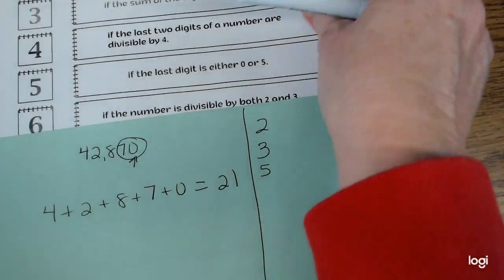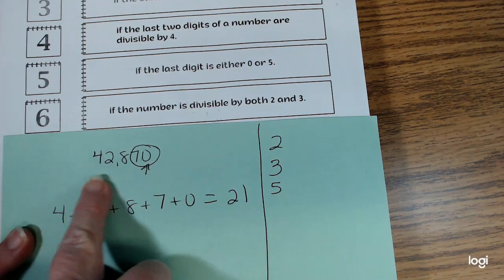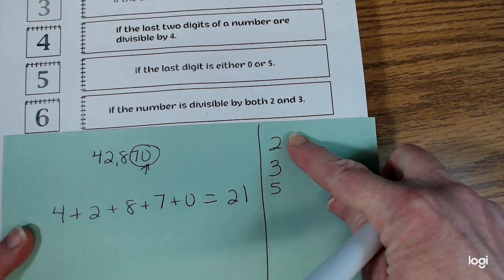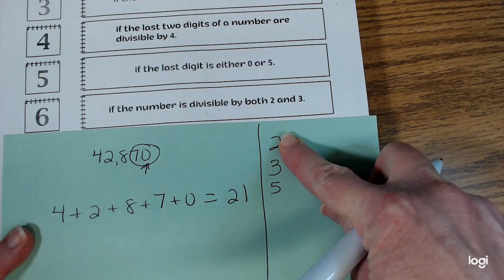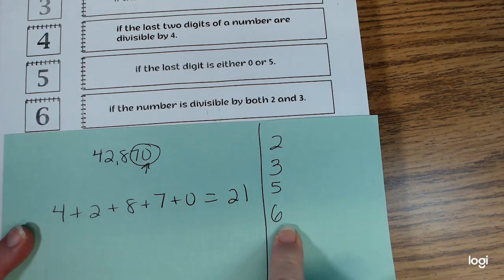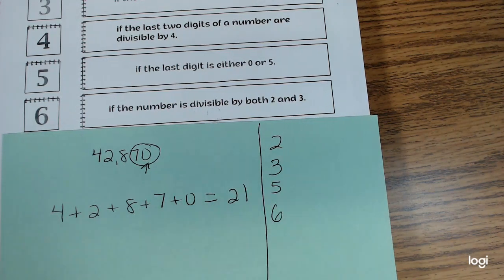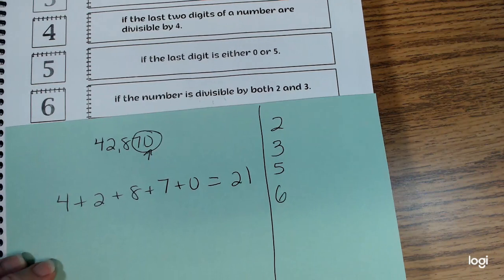6. Well, according to this rule here for 6, the rule for 6 is if the number that we have is divisible by both 2 and 3, which we proved it is, then it is also divisible by 6. So I can't know if it's divisible by 6 unless I've done 2 and 3 first. Okay, well, let's look at what 7 says.